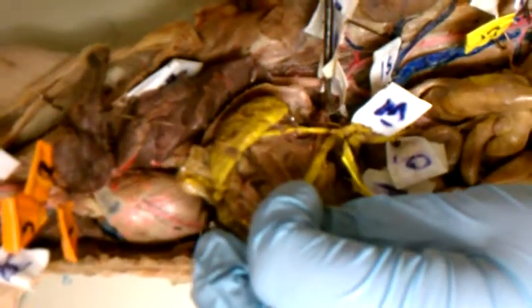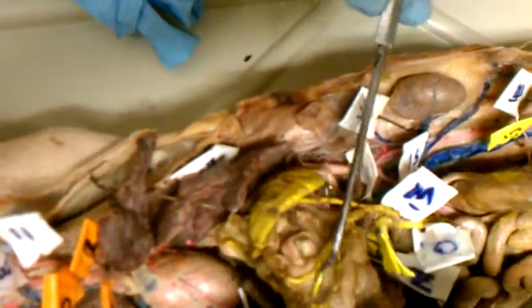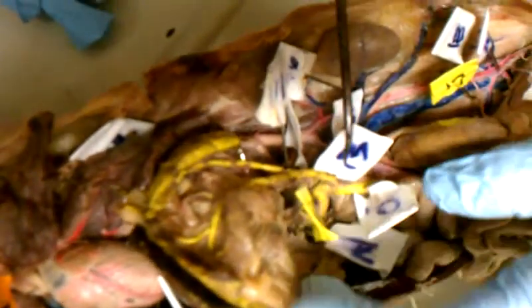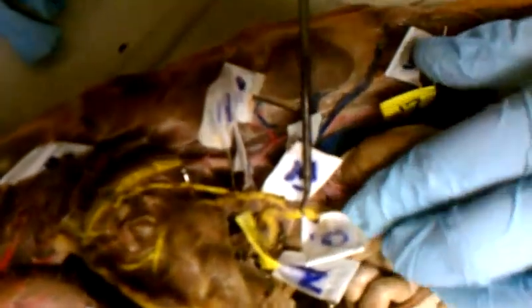So the splenic vein is right next to the splenic artery. You can follow the splenic artery on down to where it connects with the celiac trunk, as long as you can see these two together, and of course they're connected to the spleen. So splenic vein, gastrosplenic vein, coming off the stomach and the spleen. Hepatic portal vein goes into the superior mesenteric vein.